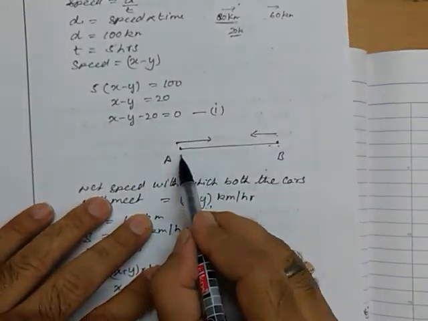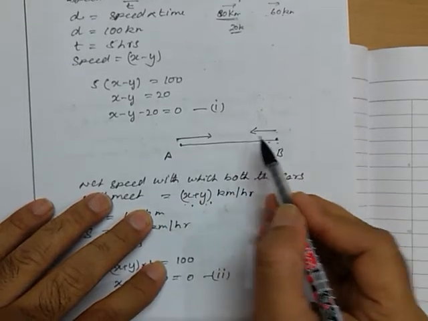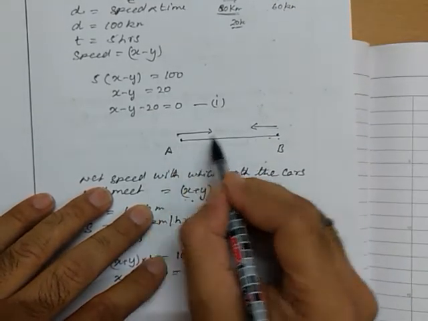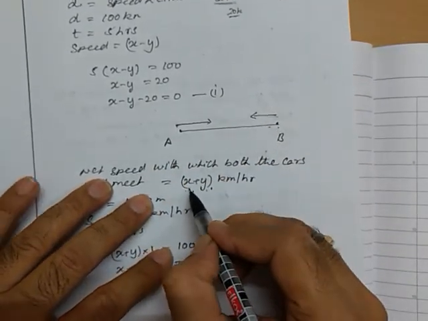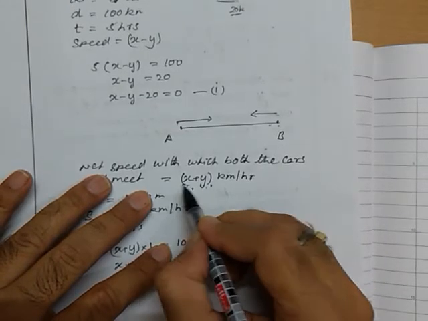Now when the cars are moving in the opposite direction, that means towards each other, then in that case the speed will increase. The speed of both the cars will increase.